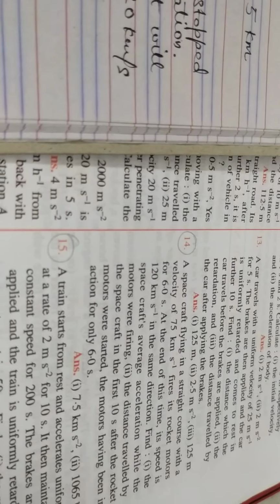And then from this point, it is having a constant velocity for 200 seconds. Whatever velocity it has obtained at this point, that velocity will be carried on for this period of time, 200 seconds. Then here the brakes are applied. And then the train is uniformly retarded and comes to rest in 50 seconds.